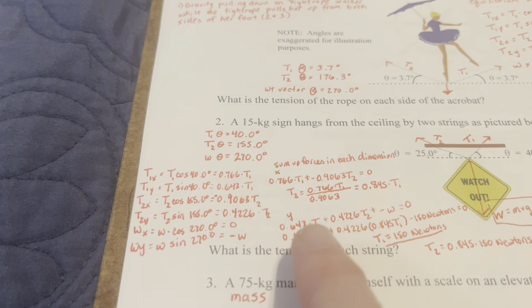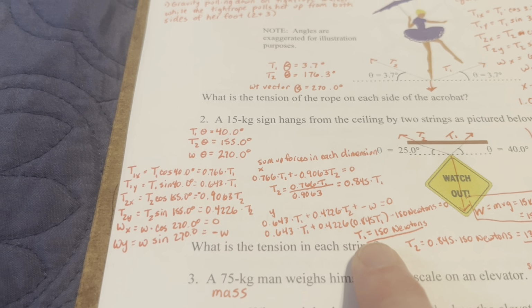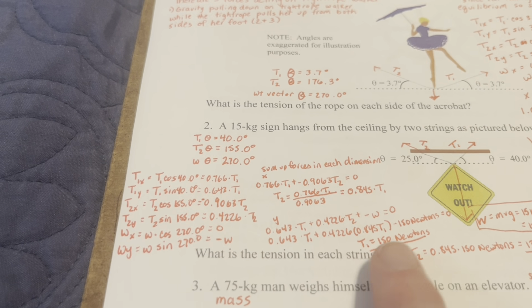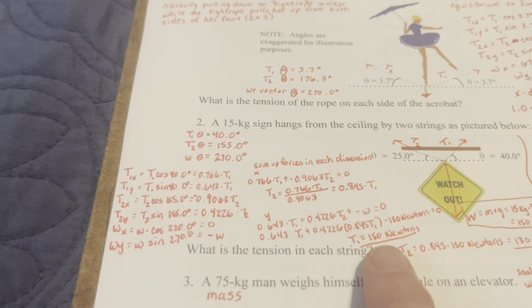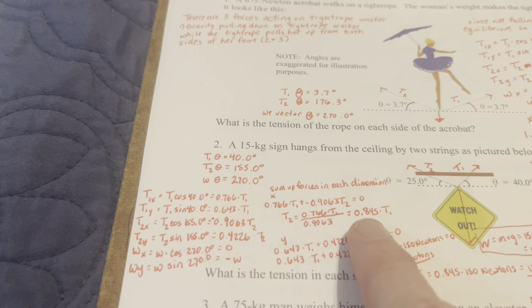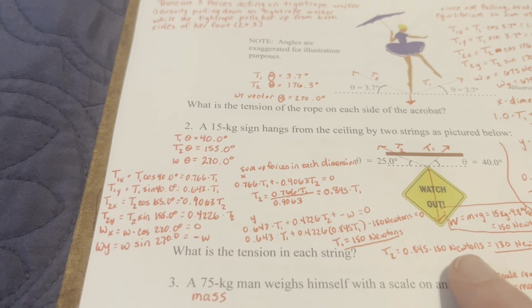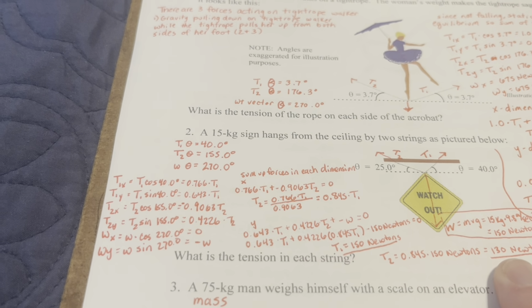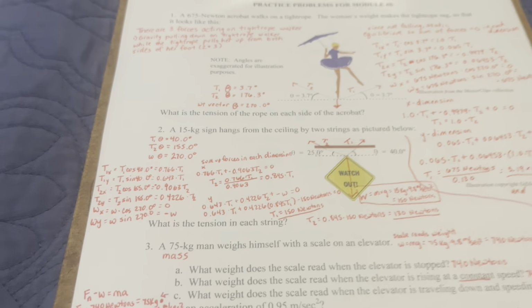And then you'll get your tension 1 is going to equal 150 newtons. And then to get my tension 2, I know right here after solving that it's 0.845 times T1. So when I plug that in, I get 130 newtons. So that's the tension on each string.